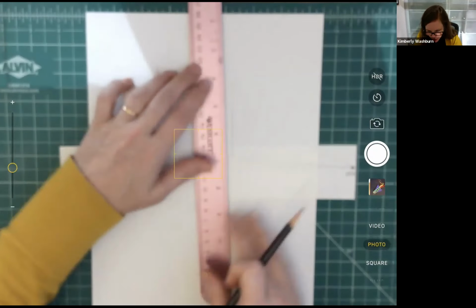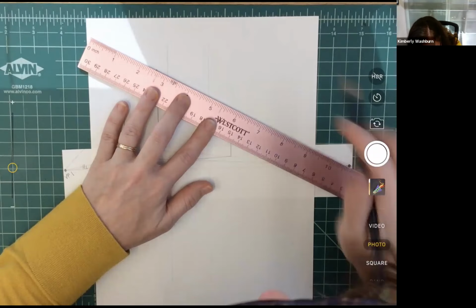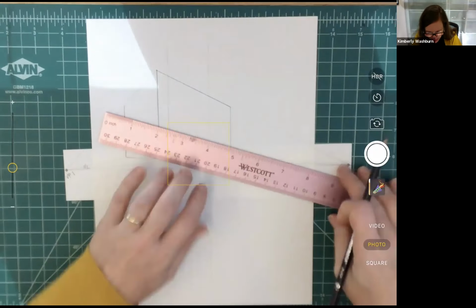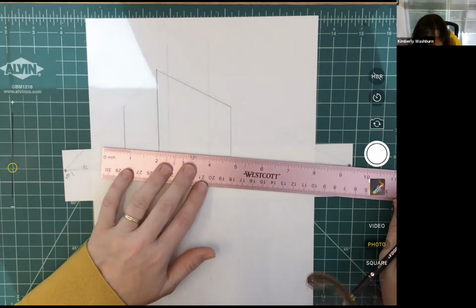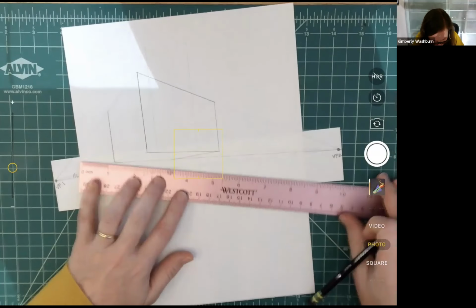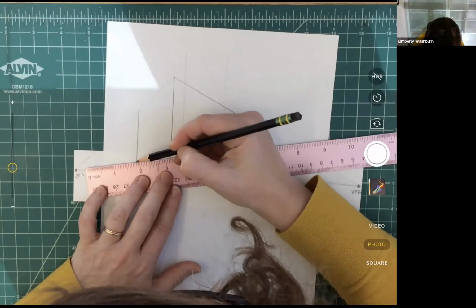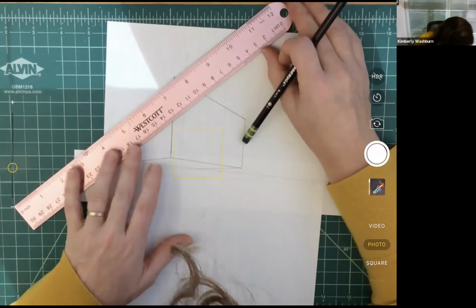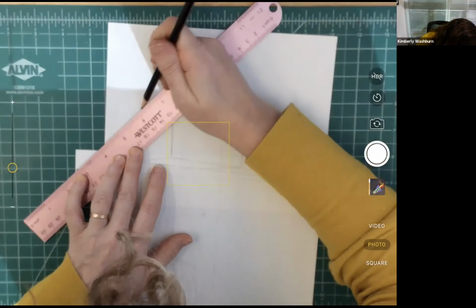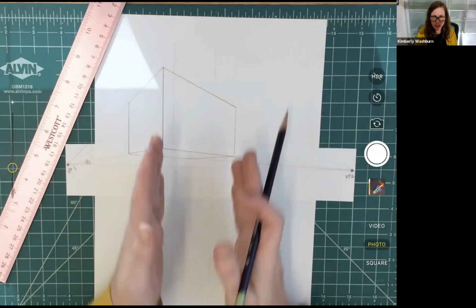All right, so now if I want to, I could go ahead and darken in some of these lines, because now I kind of know what's my tree house and what is not my tree house. I'm going to just darken these in a little bit. I'm not going to make them too dark because I may still be doing some erasing when I add some details to my tree house. But that gives me the basic structure right there. Here's my tree house and here's my tree.